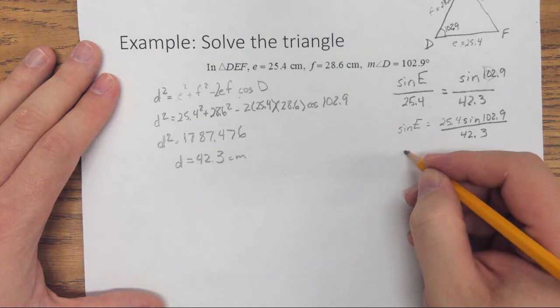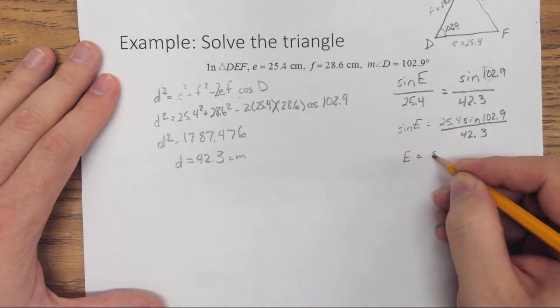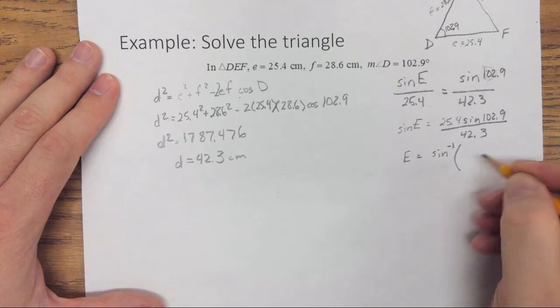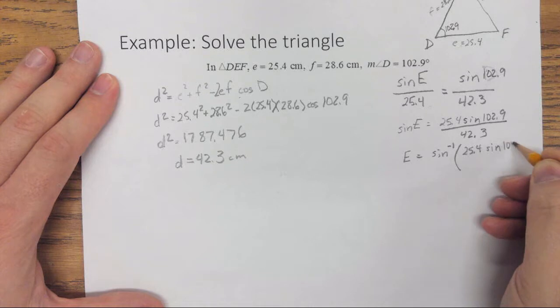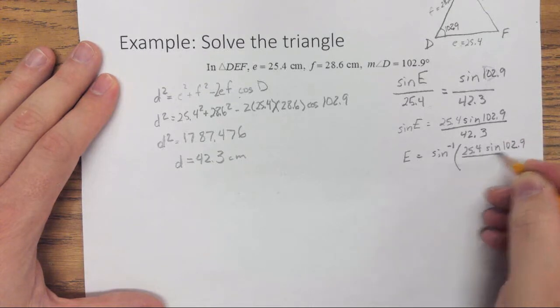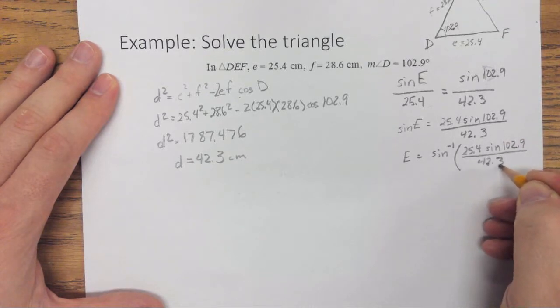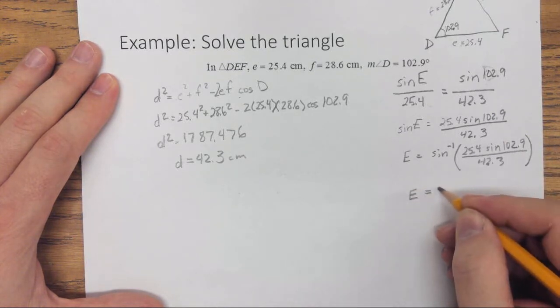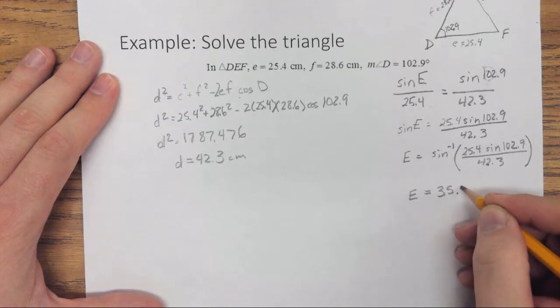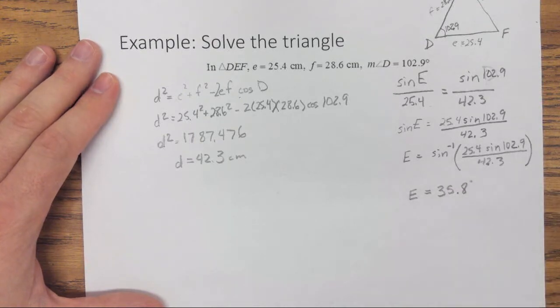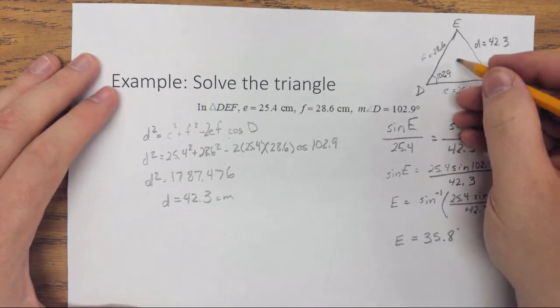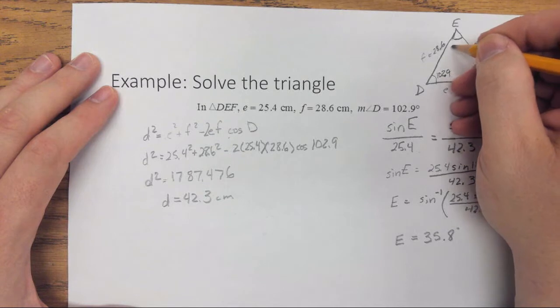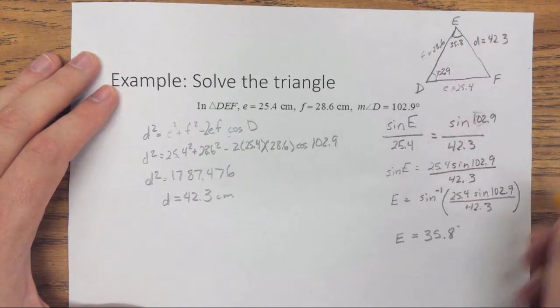Inverse sine, I get E equals the inverse sine of 25.4 times the sine of 102.9 all over 42.3, which in turn ends up being E, making that equal to 35.8 degrees. So E up here is 35.8 degrees.